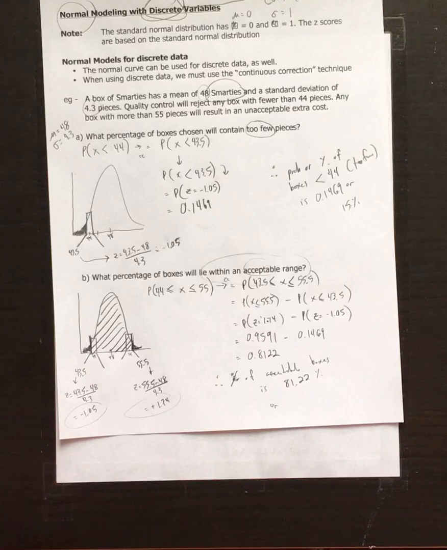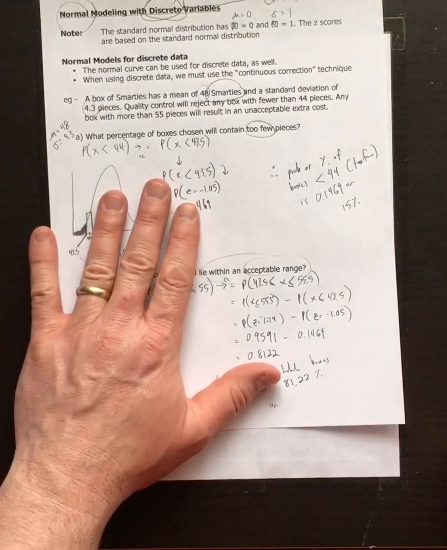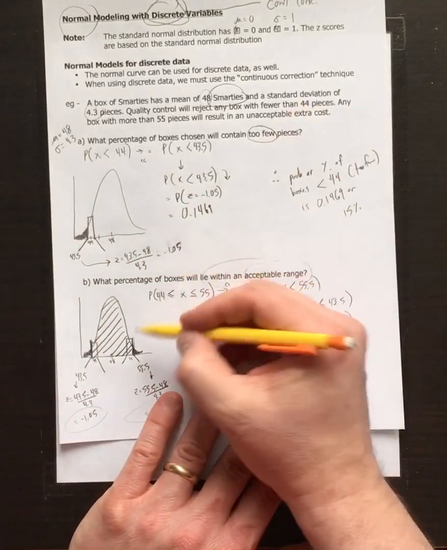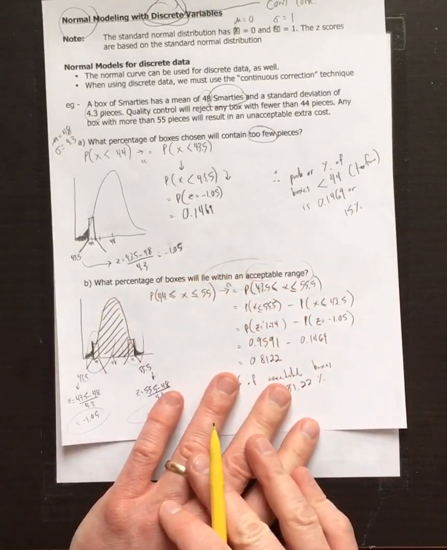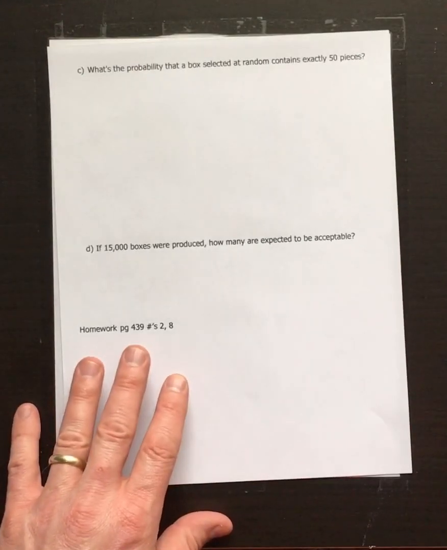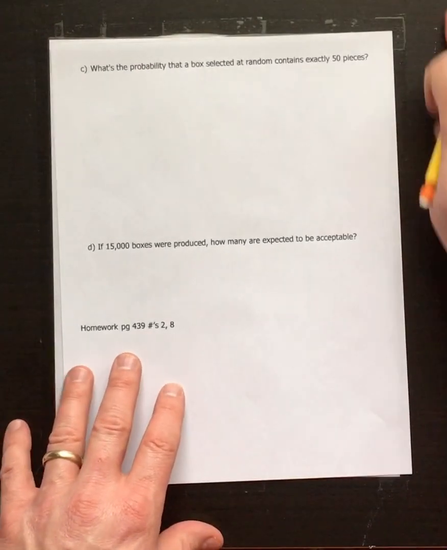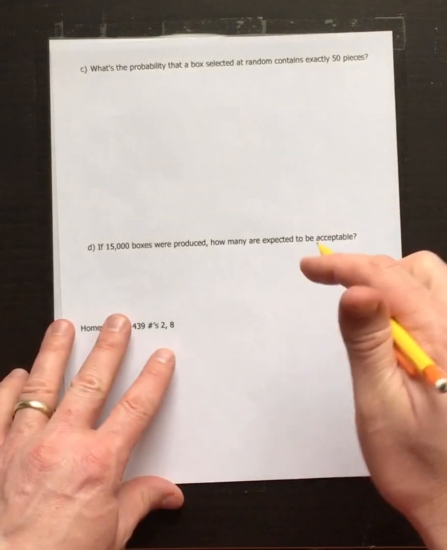Okay, so that's how to do less than and in-betweens. The only thing that's different is these bars. However, there is a calculation that's a bit unique to discrete variables, and it's different from continuous variables because we're actually asking for a specific value.